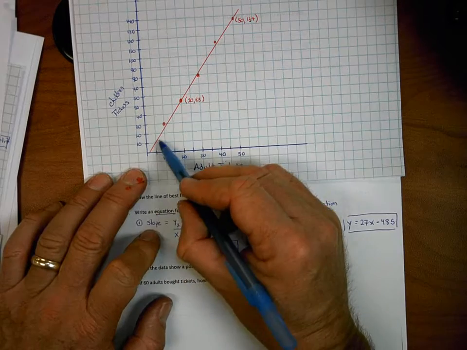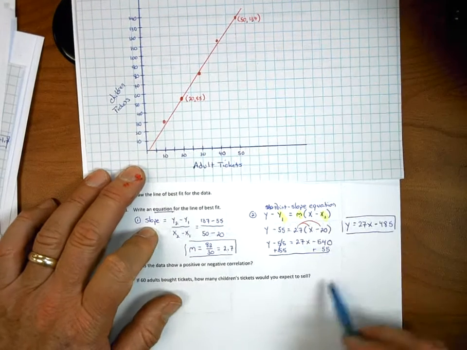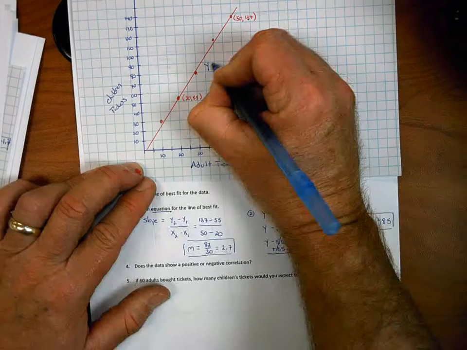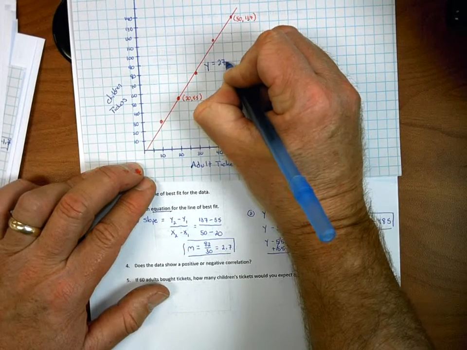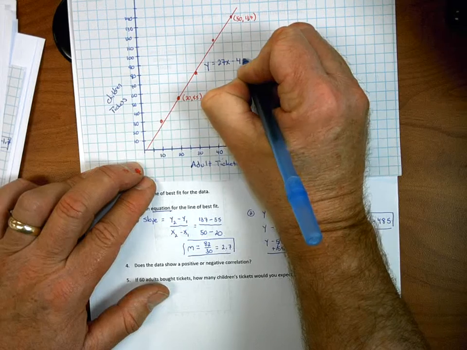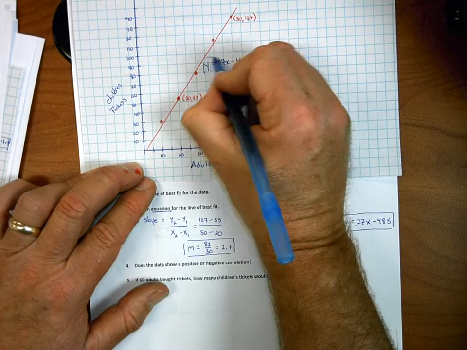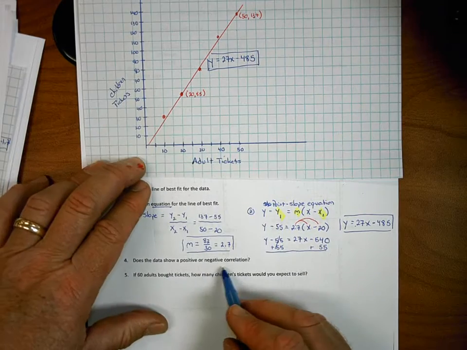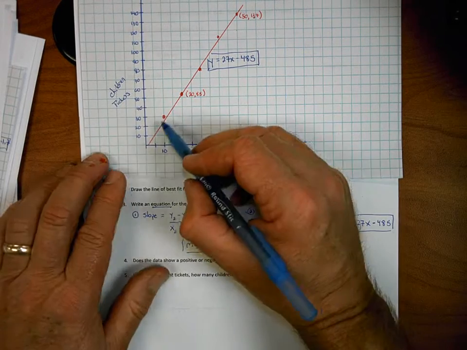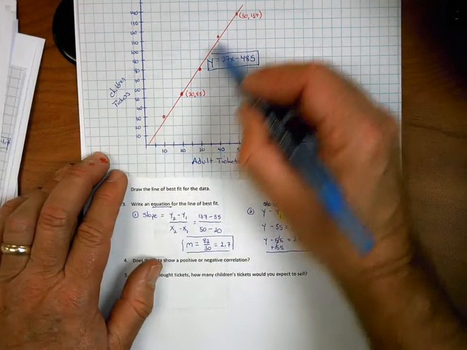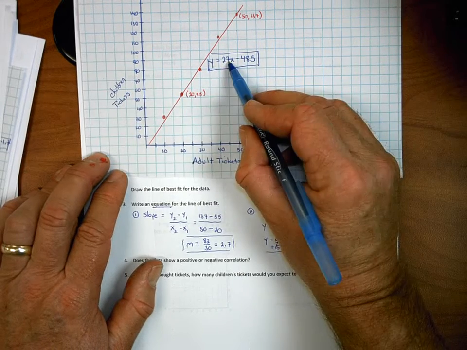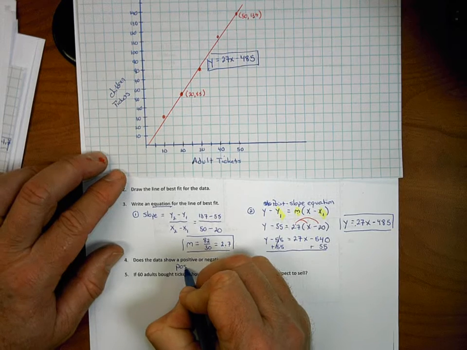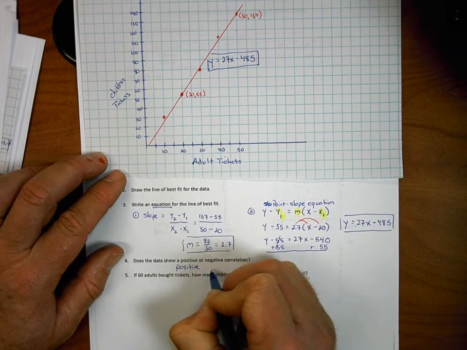Okay, so there's my line of best fit right there. My equation is y equals 27x minus 485. Okay, so that's how we go about finding an equation. Right there, there's my equation for that line. All right, number 4 says, does the data show a positive or negative correlation? Well, you can see when I did my line of best fit, the line is going up. It has a positive slope, so this is a positive correlation. So number 4 is a positive correlation, okay?